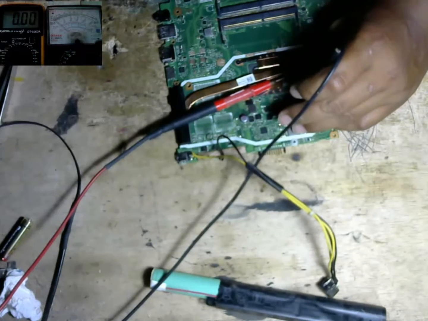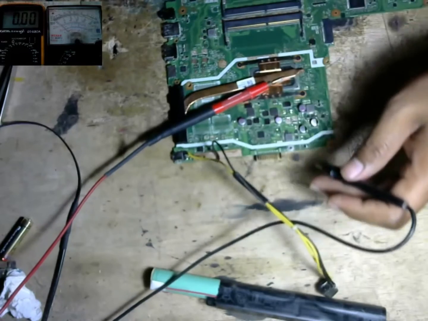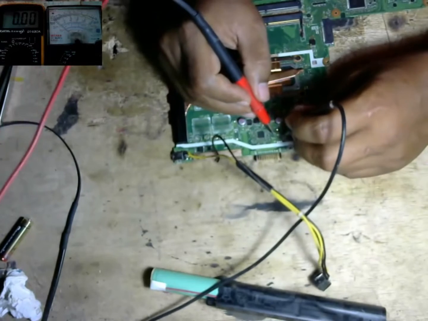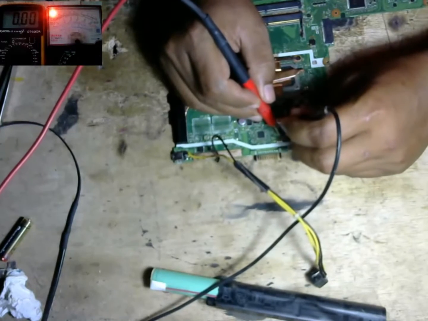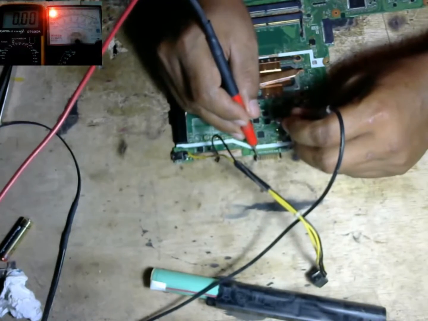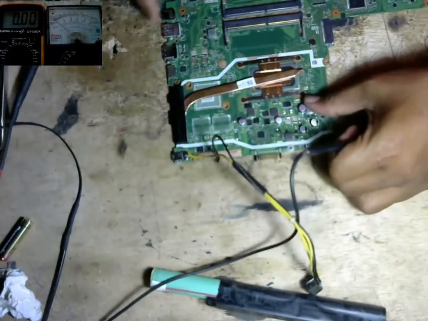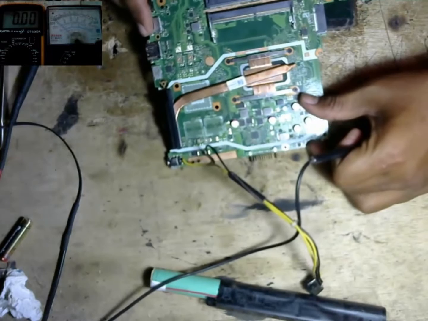I find here the MOSFETs: the main MOSFET, the battery MOSFET and the charging MOSFET, because these components are very often broken.